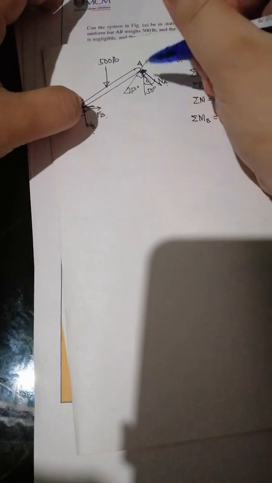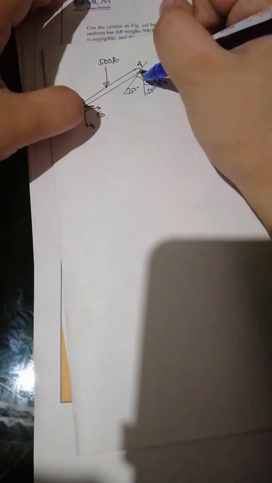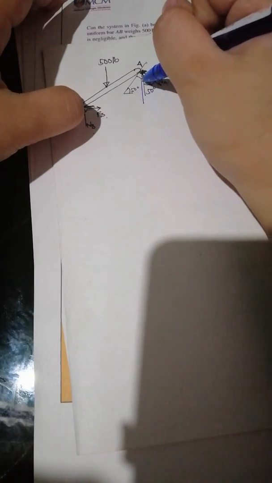So, I think it would be easier to break this down into two components. We have NAY, NAX. Again, this is 50 degrees.